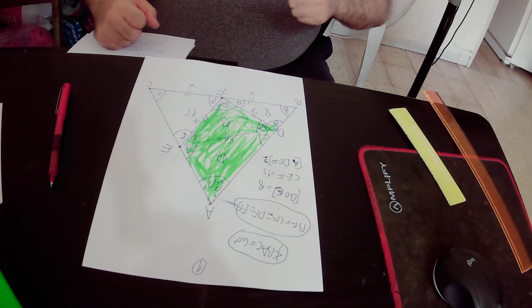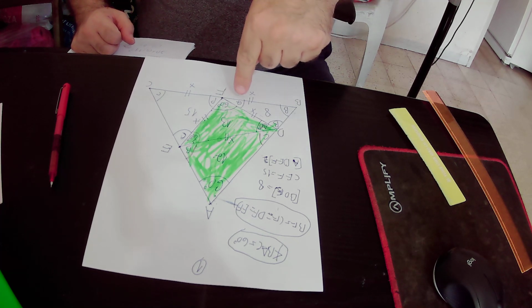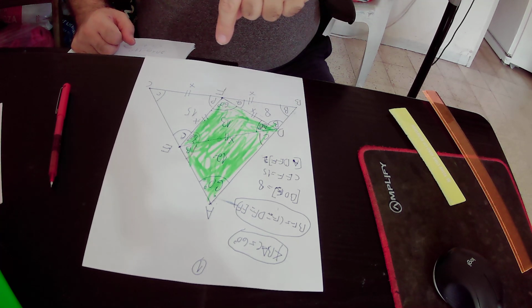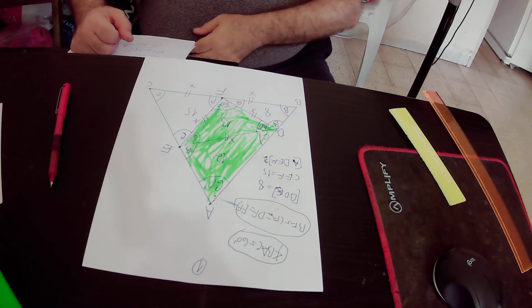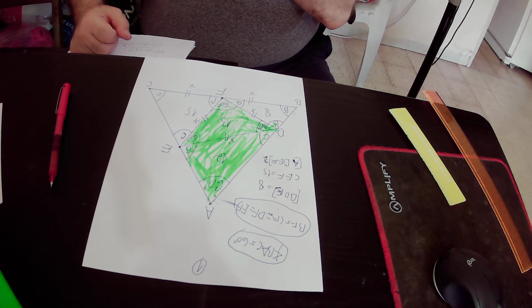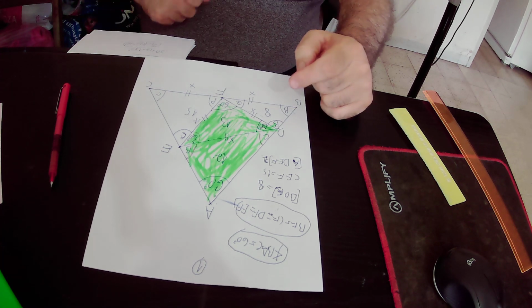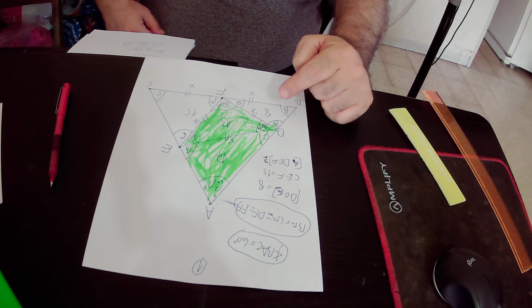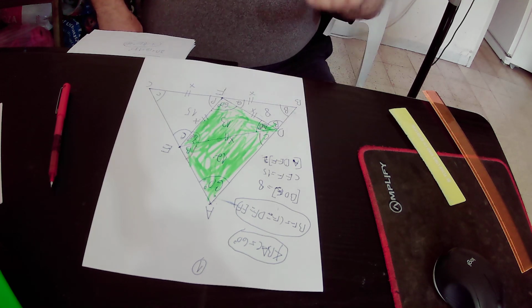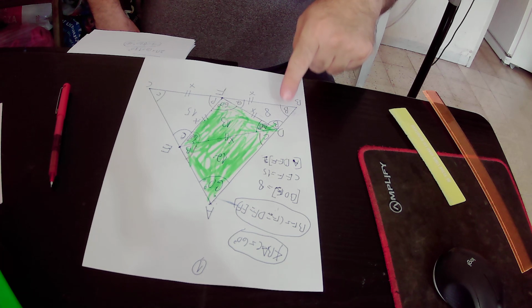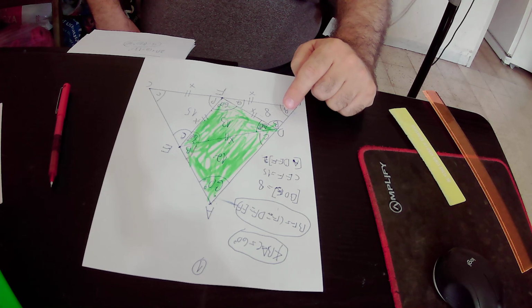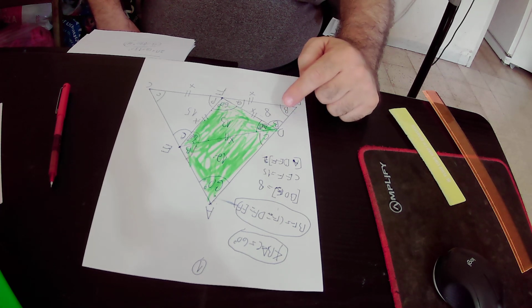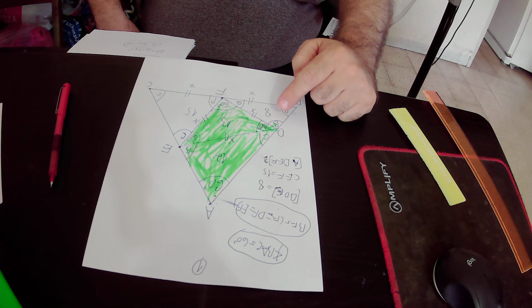In the next step, we defined angle DFB as Q and angle EFC as P. Then we expressed angle Q by B and angle P by C. According to rule number 1, the sum of the angles in any triangle is equal to 180 degrees.